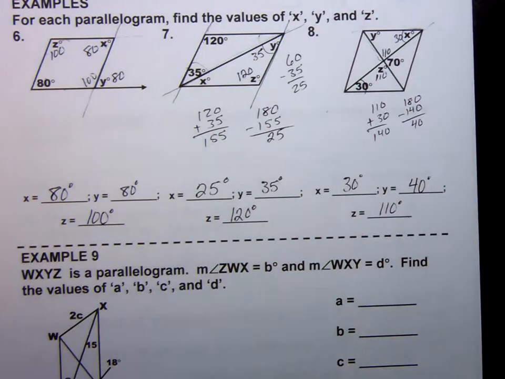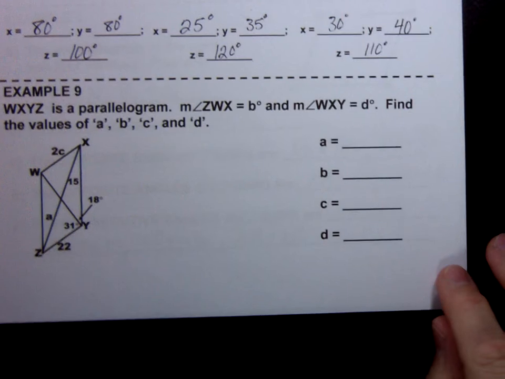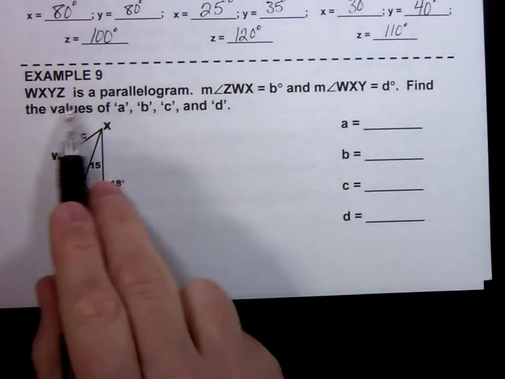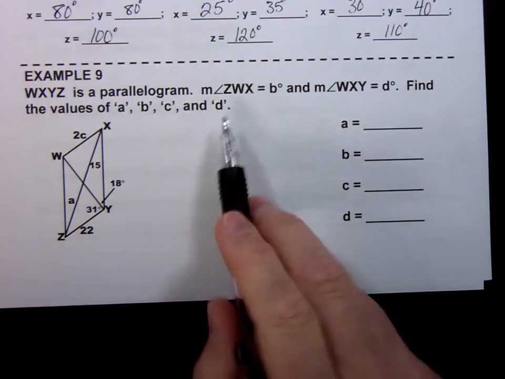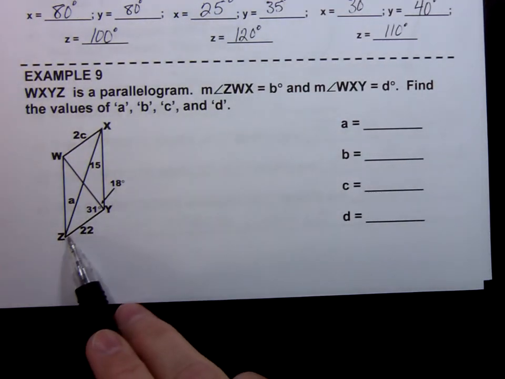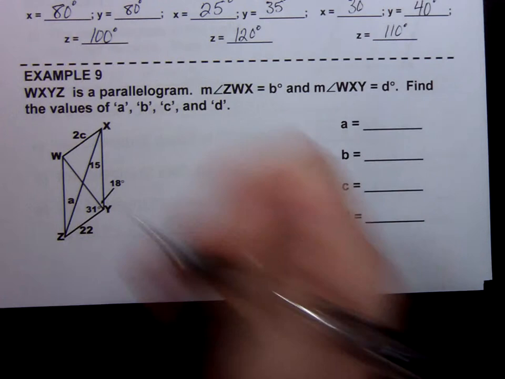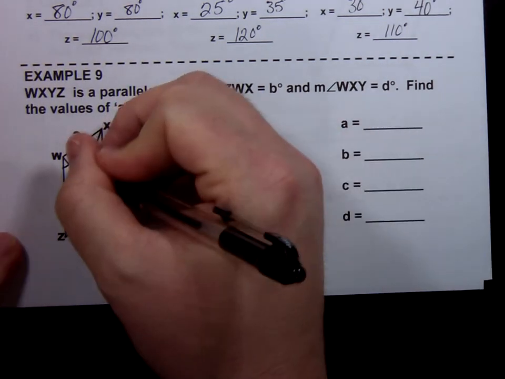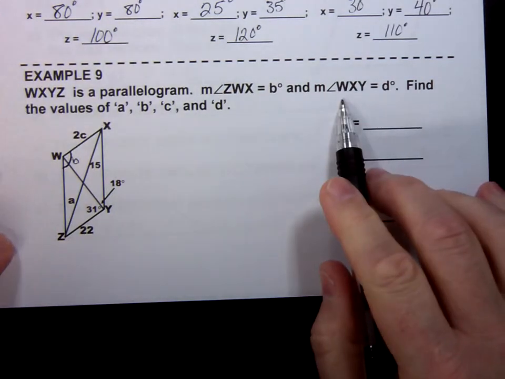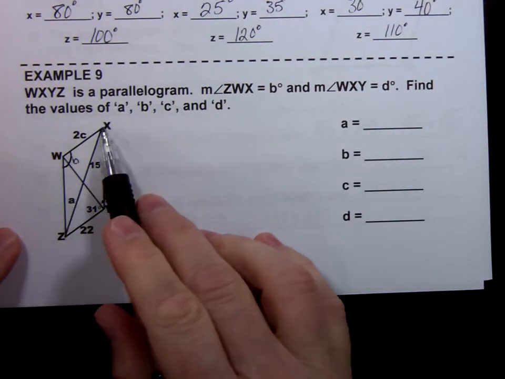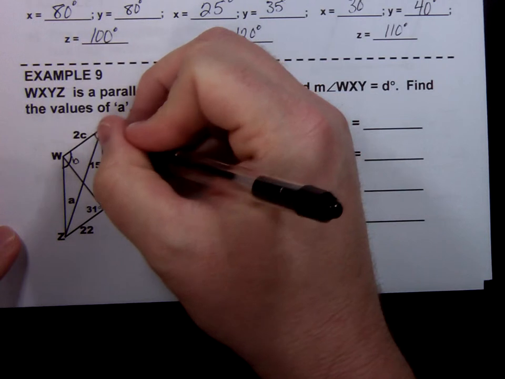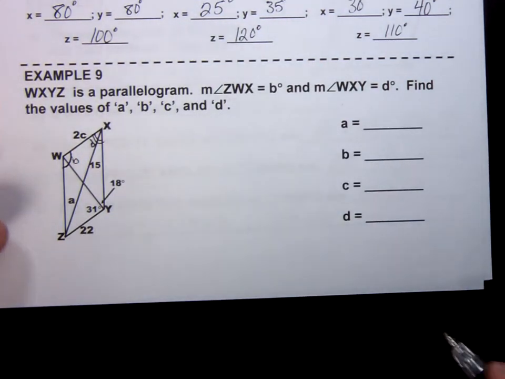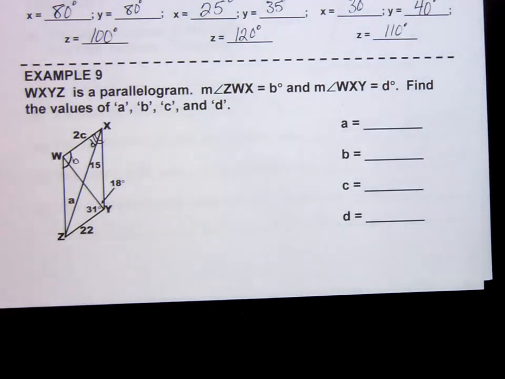Alright guys, one more problem and we're done. Alright, WXYZ is a parallelogram, and the measure of angle ZWX is B, and the measure of angle WXY is D. Find the values of A, B, C, and D.